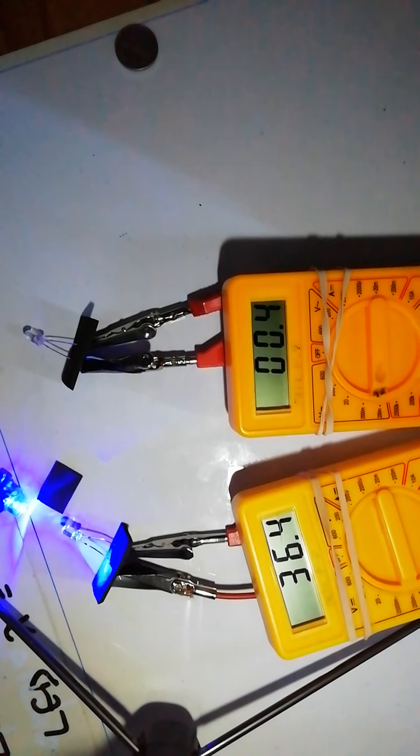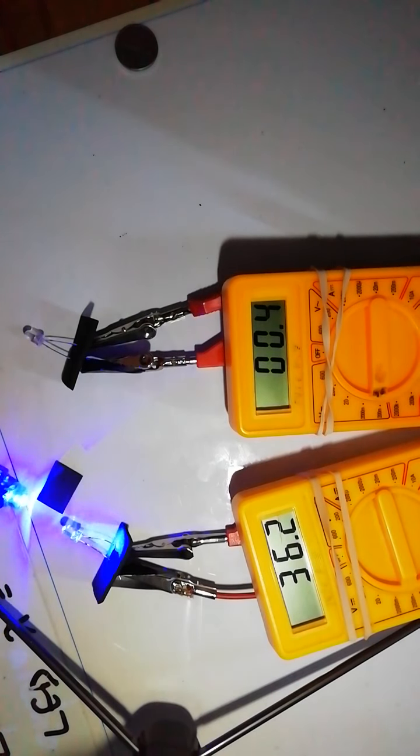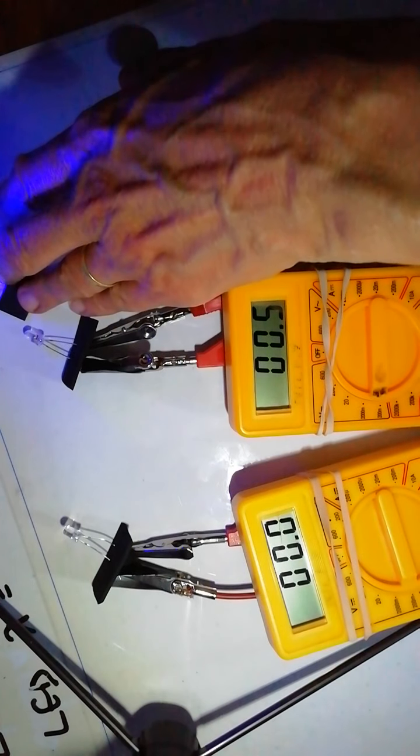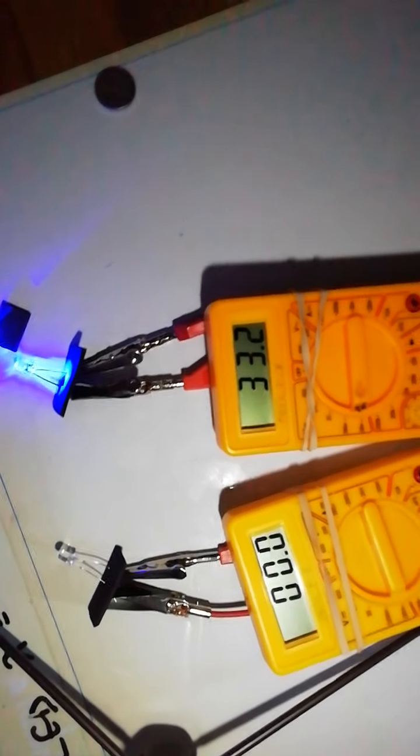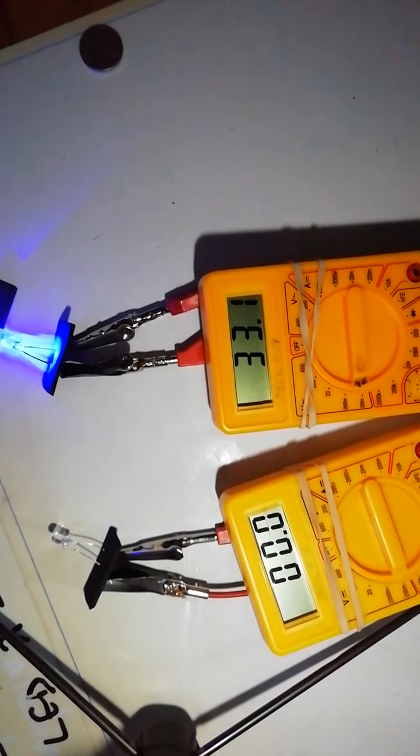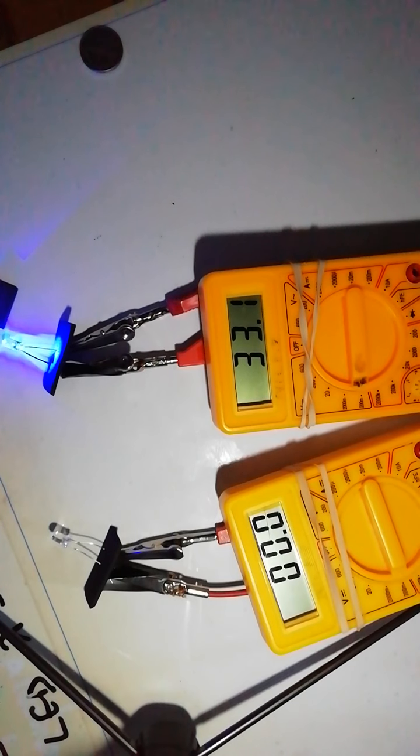But I've got blue light shining onto a blue LED. I've got a reading of about 36 millivolts. What happens if I shine the blue photons onto my red LED? There we go, 33 millivolts. So it's less, it's a smaller number.